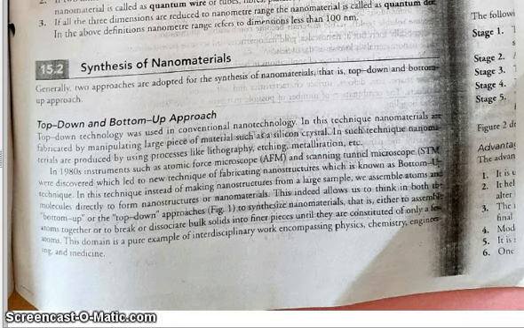Top-down technology was used in conventional nanotechnology. In this technique, nanomaterials are fabricated by manipulating large pieces of materials such as silicon crystal. In such techniques, nanomaterials are produced by using processes like lithography, etching, metallization, etc. In 1980, instruments such as AFM, atomic force microscope, and STM, scanning tunnel microscope, were discovered, which led to a new technique of fabricating nanostructures, which is known as the bottom-up technique.